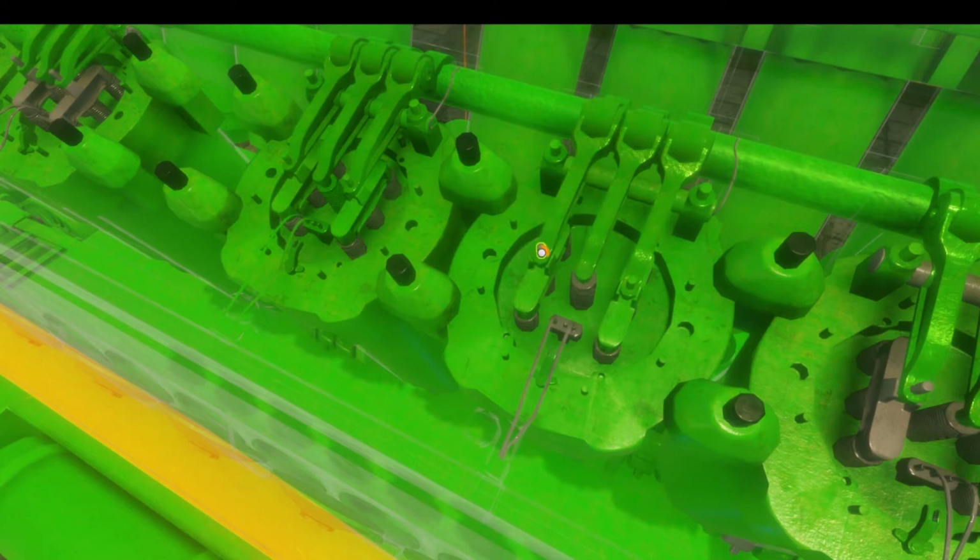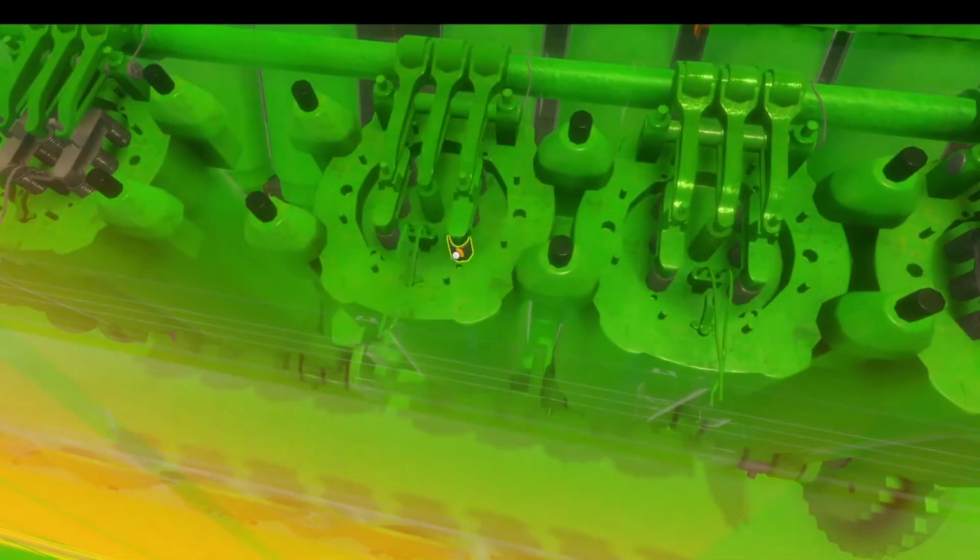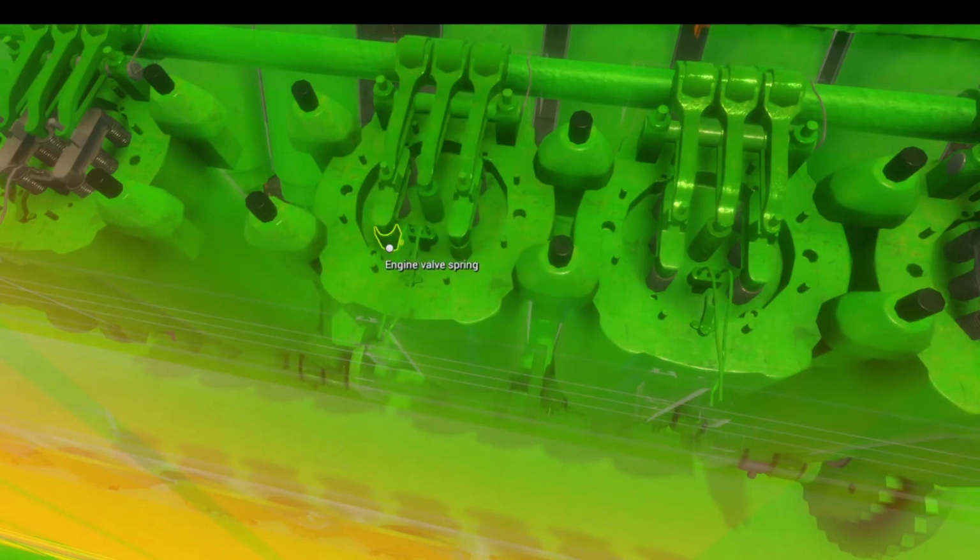And it's going to take one fiddly little thing like a fuel hose. Hang on, we haven't even got engine valve spring.